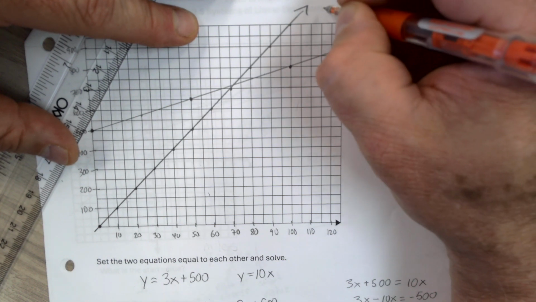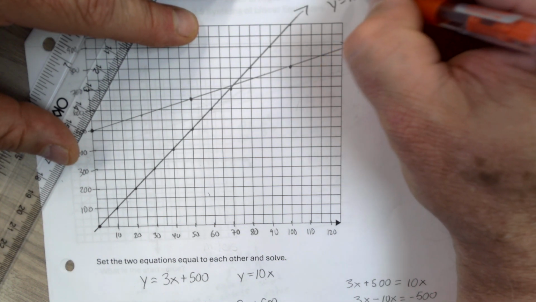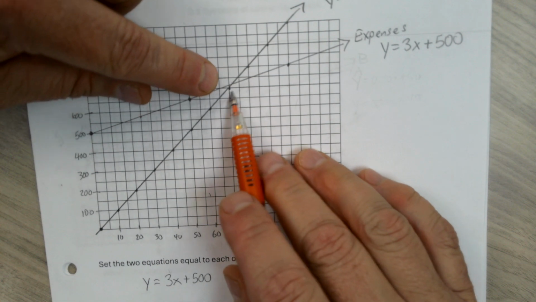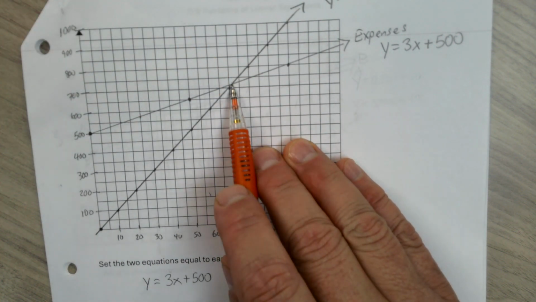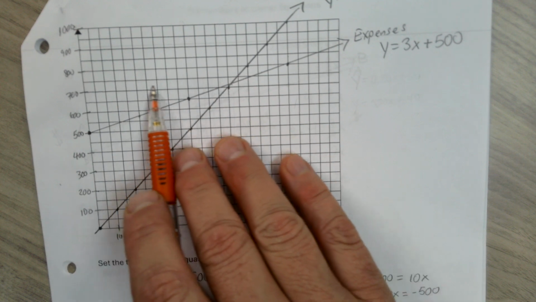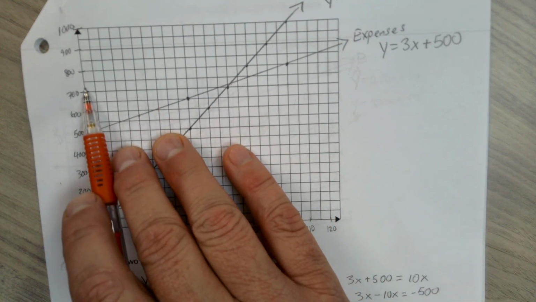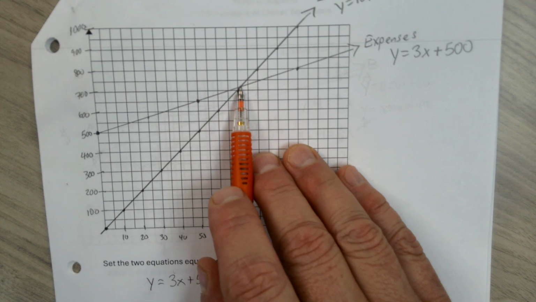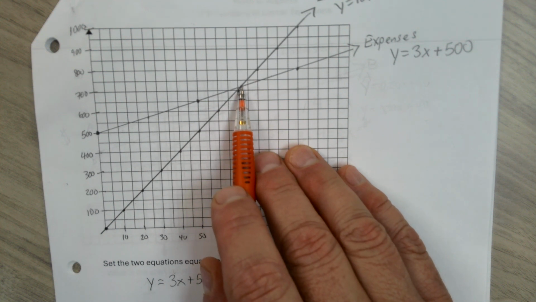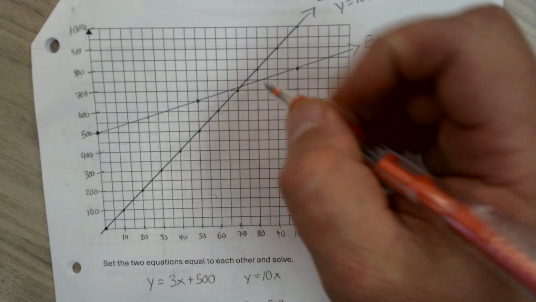That's the money you have coming in, and that was just y equals 10x. Now look where they intersect at. There's 70, somewhere around 71, and if I go over here, it's a little bit over $700, both for the expense and the income, right? So that is what we call the break-even point.